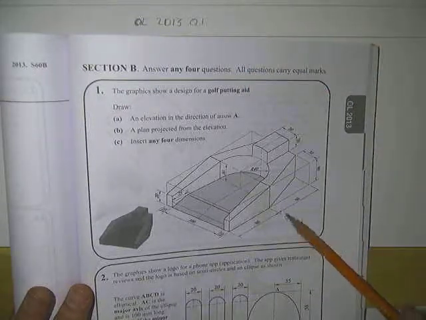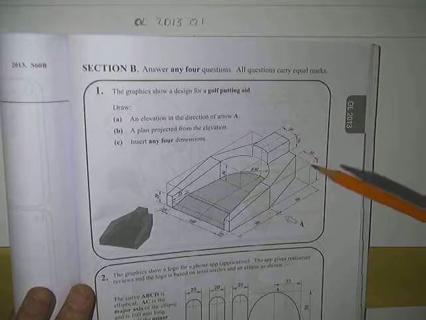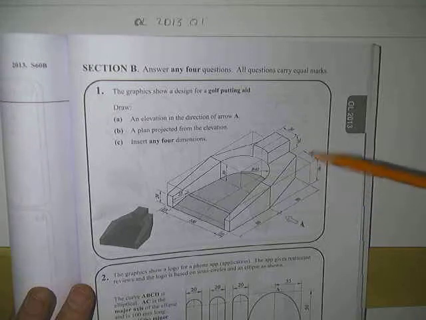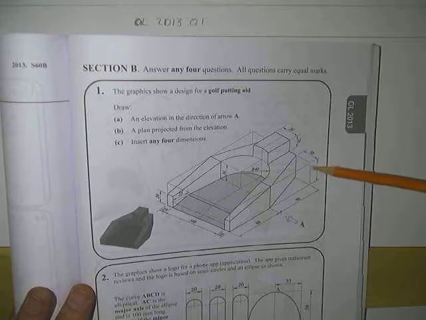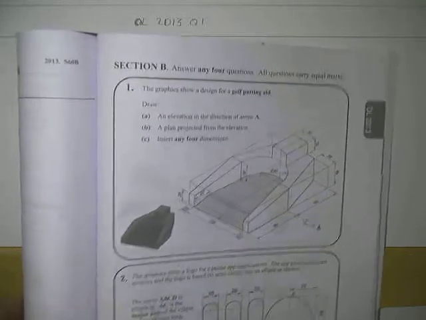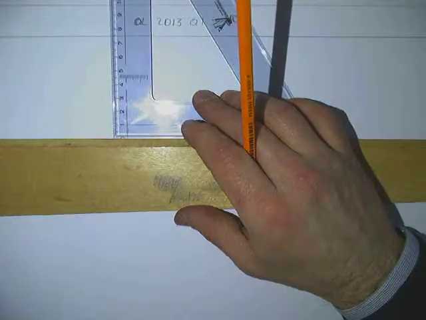Okay, so we're looking in the direction of arrow A for the elevation, so I must figure out first of all the position of my XY line. And to do that I need to know the height of my elevation. So the overall height of the elevation will be this plus this. So it's 40 millimeters plus 20 millimeters. That's 60. So I will come down 75 millimeters from the bottom of my title box. There's the position of my XY line.